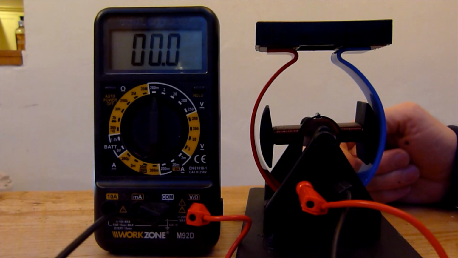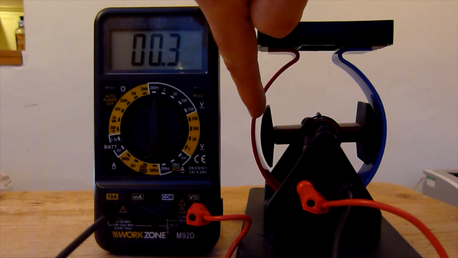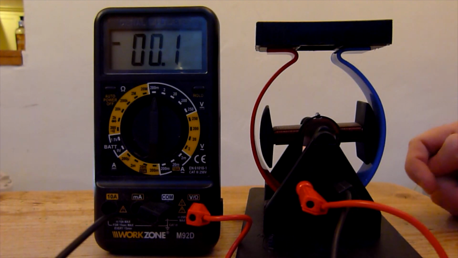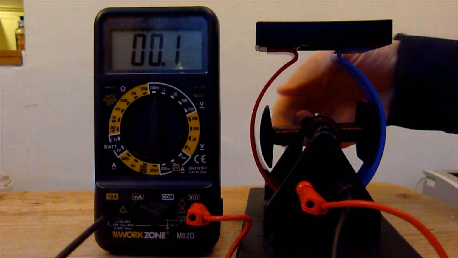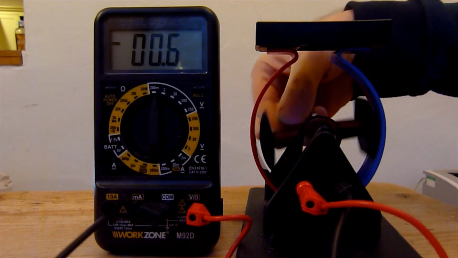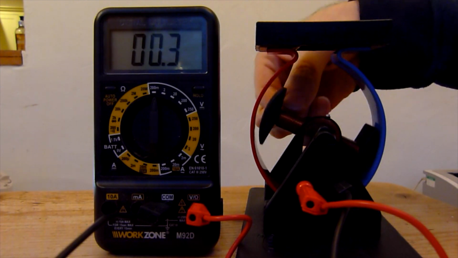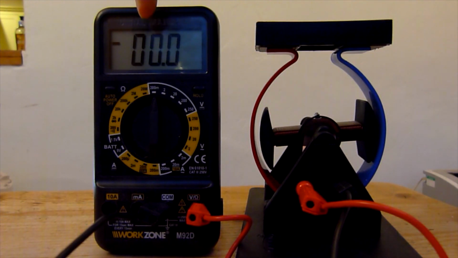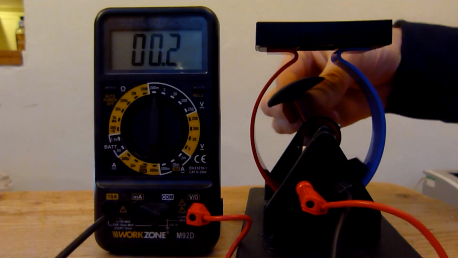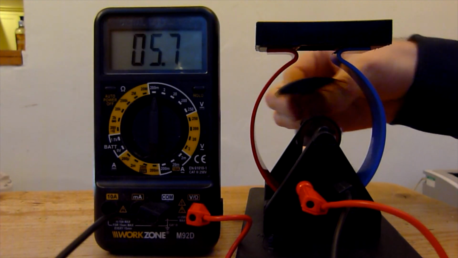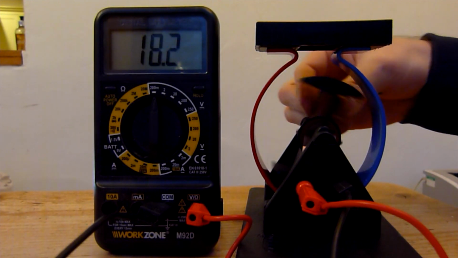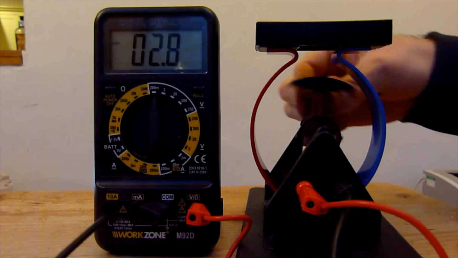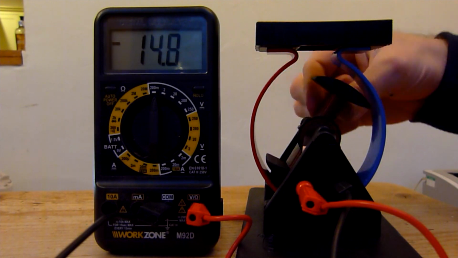Now the magnetic field lines are actually going from the red side, the north side, to the south side. So imagine the lines going across in horizontal lines. As the coil is moved round, so it's roughly parallel with the magnetic field lines, there's very little voltage actually being induced. When I turn it to be perpendicular to the magnetic field lines and move it, a much greater potential difference is induced. This is because the wire is cutting many more field lines.